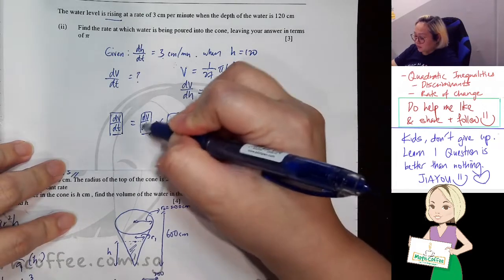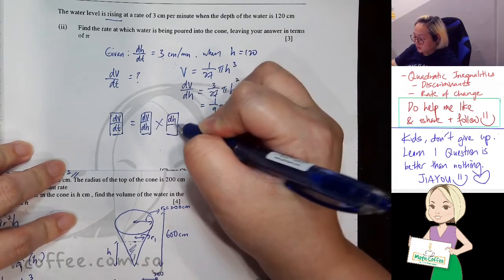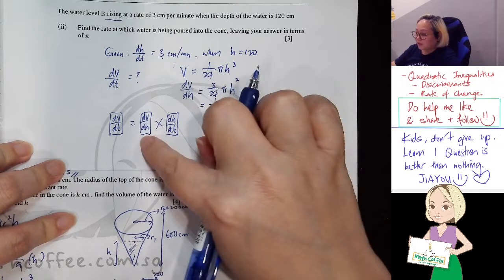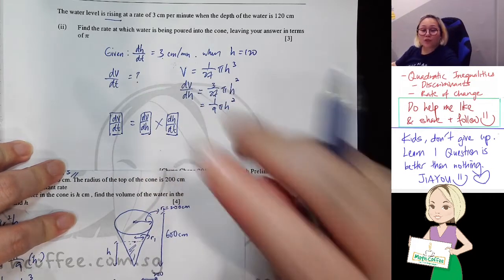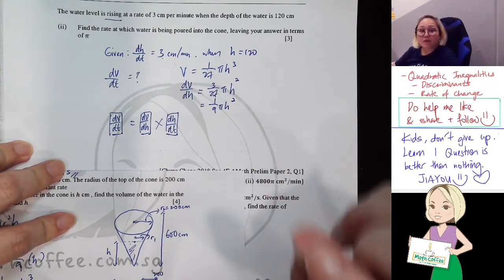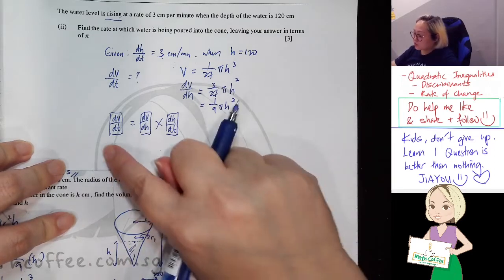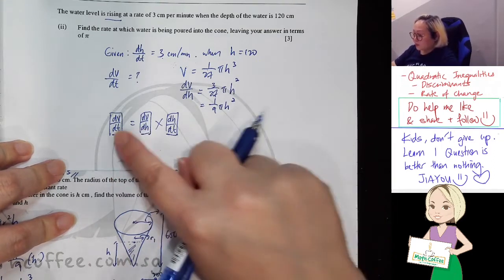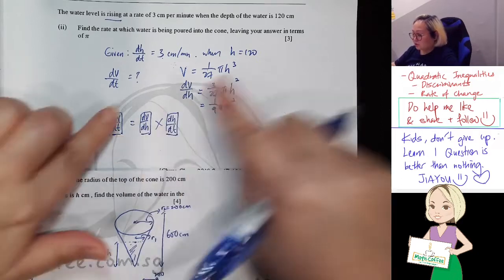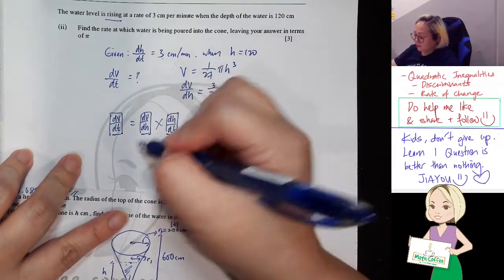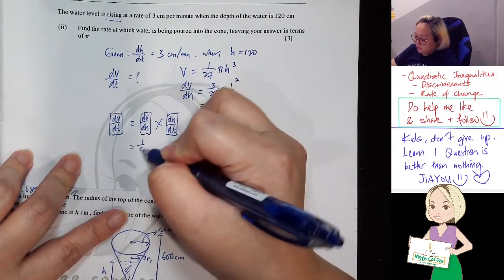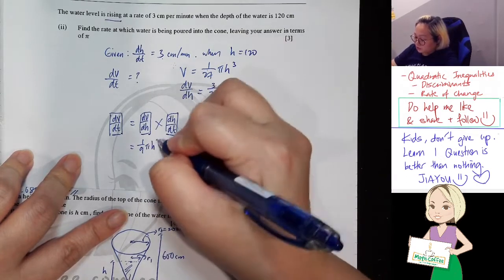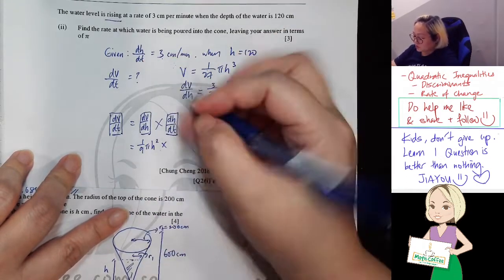So here, look at the denominator, dh. So this is dh dt. Putting the 3 components in the right place is crucial. Very, very critical. Okay, so now next. Let's see what they want. Because they want dV dt, right? So now just fill in the blank for my dV dH, which is 1 over 9 pi h squared, times dh dt, which is 3.